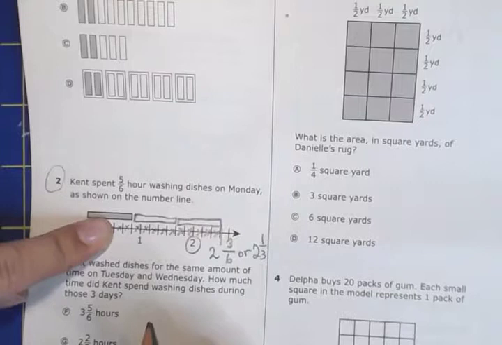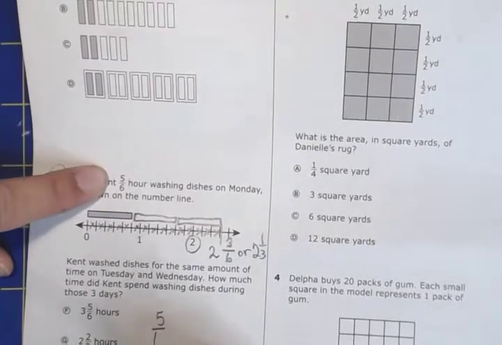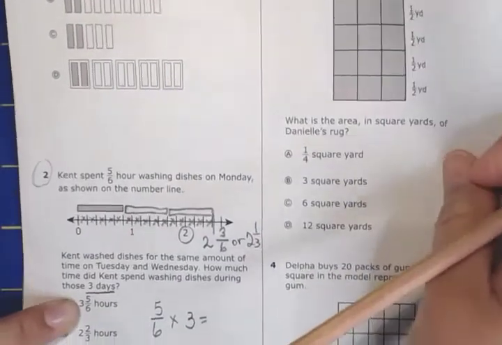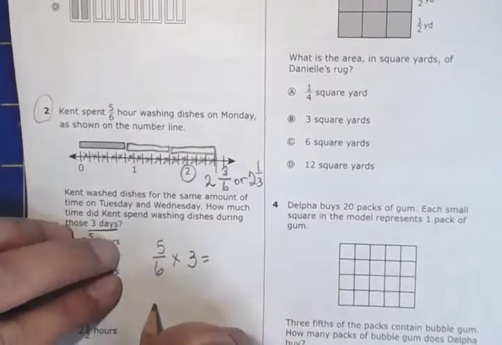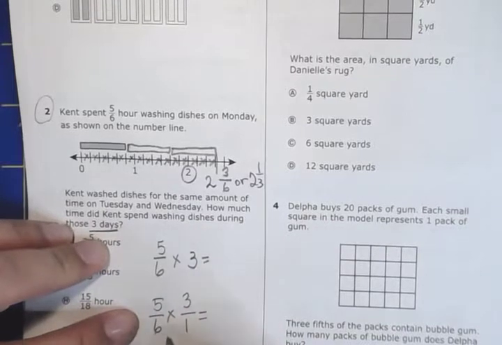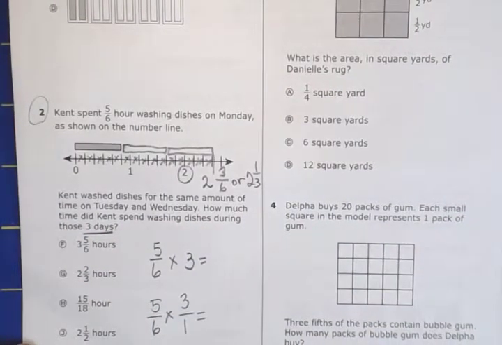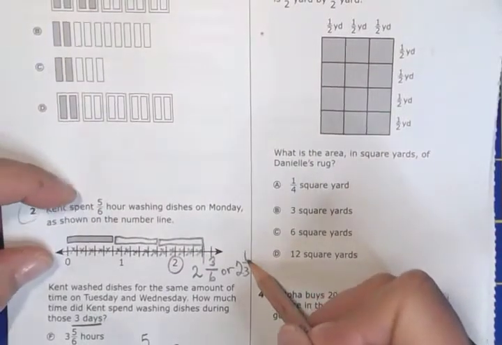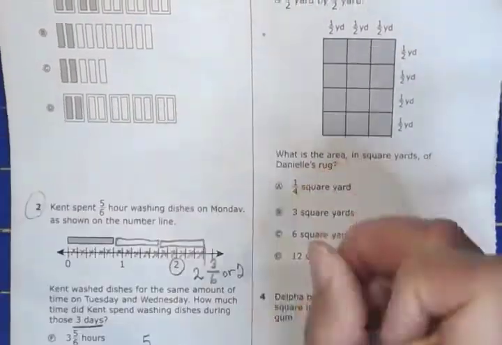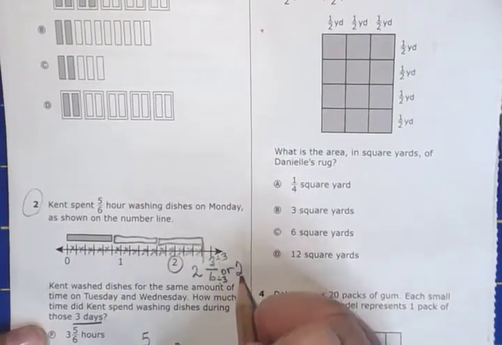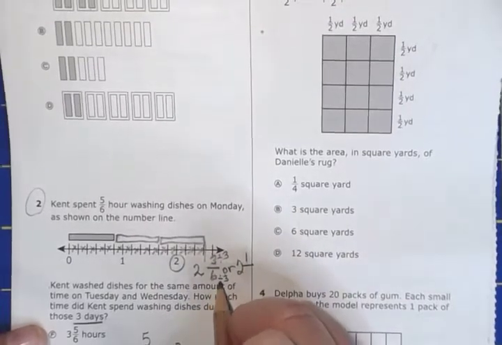The other way you could attempt to solve this is taking 5 sixths and multiplying it by the 3 days that he did this. So that would be 5 sixths times 3 over 1, and then you just multiply across. Oh, and this one was not 1/3. This is, if I divide to reduce or to simplify, 3 divided by 3 is 1, and 6 divided by 3 is 2.